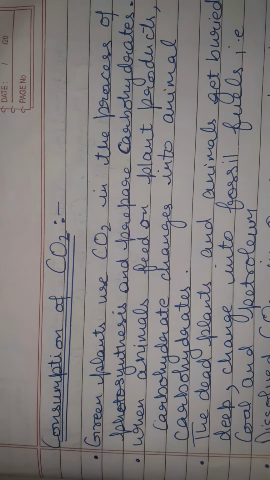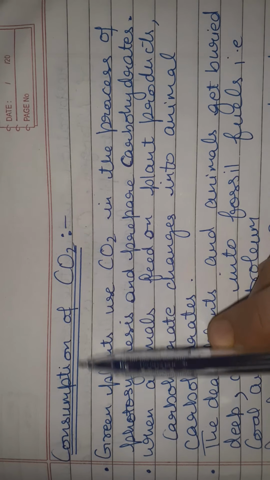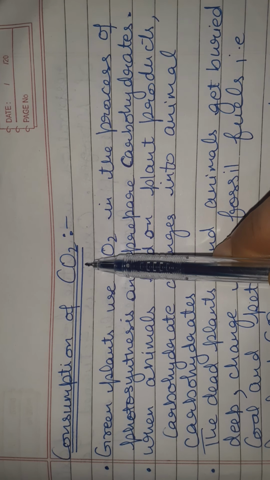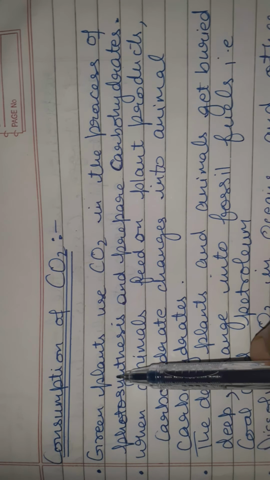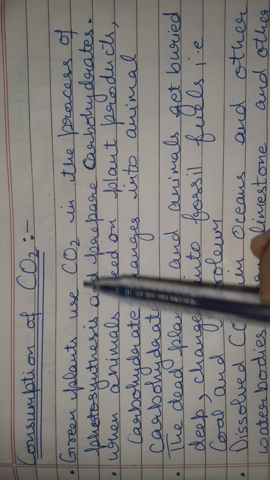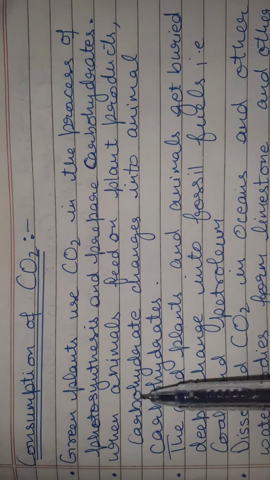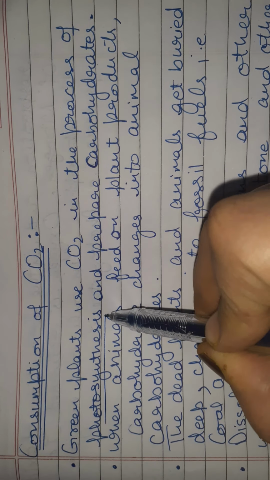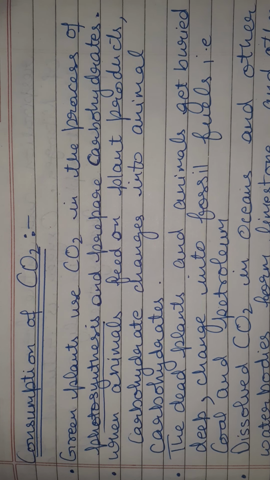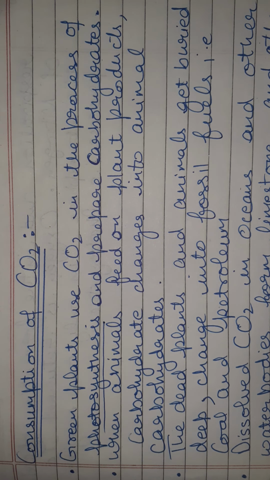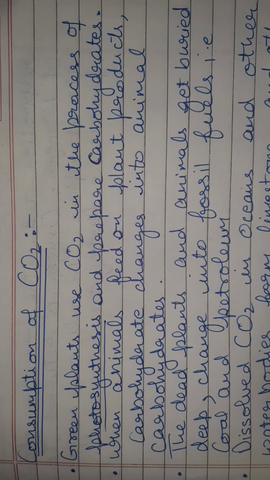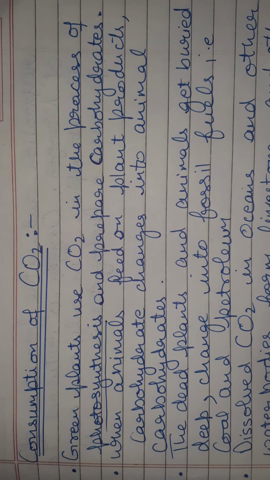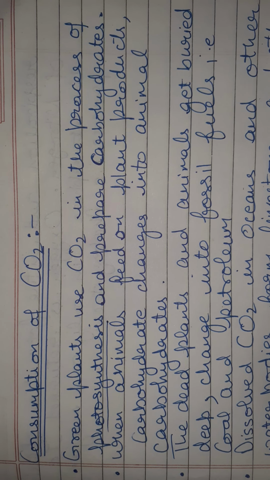Now students, this carbon dioxide is consumed by green plants. They use the carbon dioxide in the process of photosynthesis and they prepare carbohydrates. The animals feed on plant products and they change that carbohydrate into animal carbohydrates.